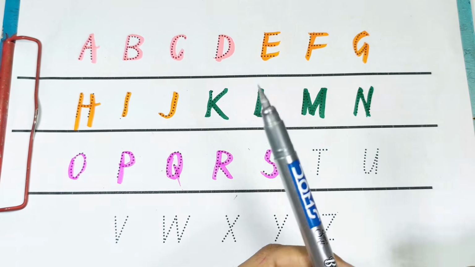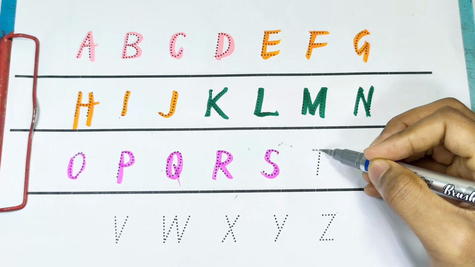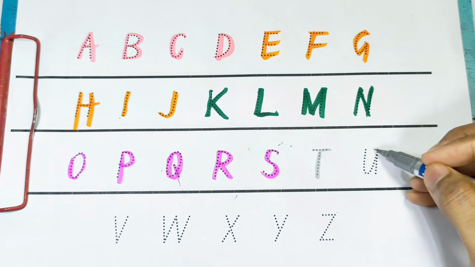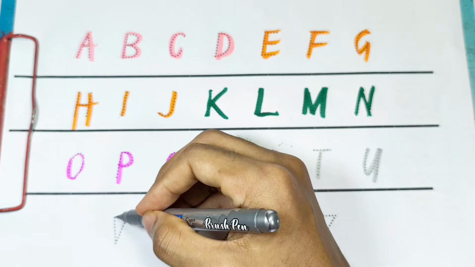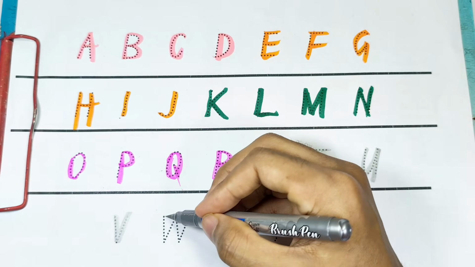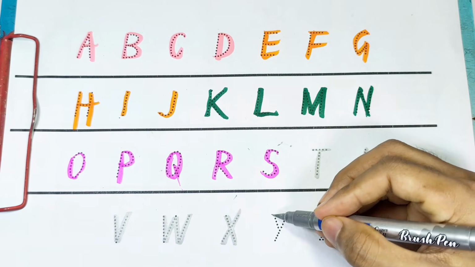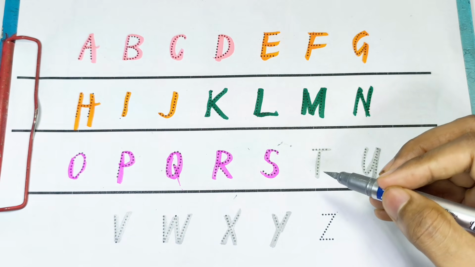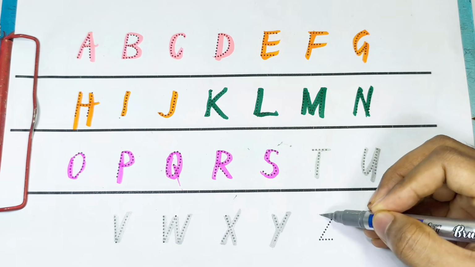Kids, now we're using the color of silver color. Stay with us. T. The next one is U. U for umbrella. The next one is V. V for van. W. The next one is X. Y. Y for yolk. The last one is Z. Z for zoo, Z for zebra.